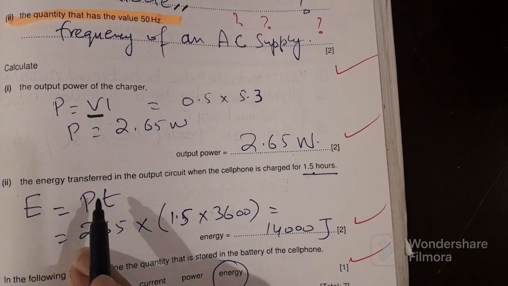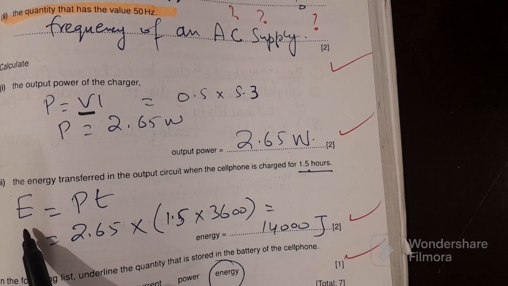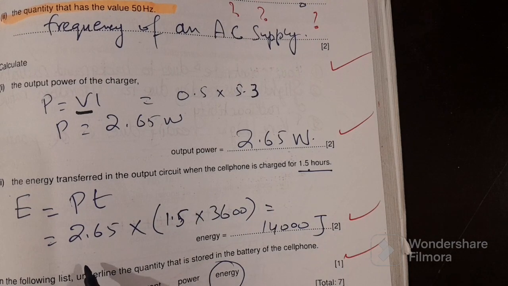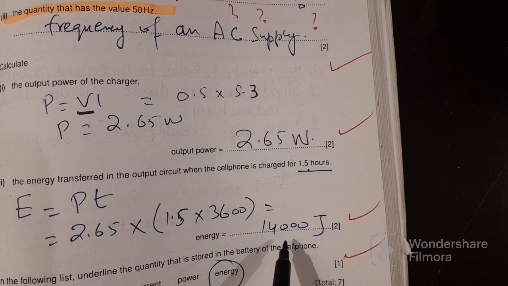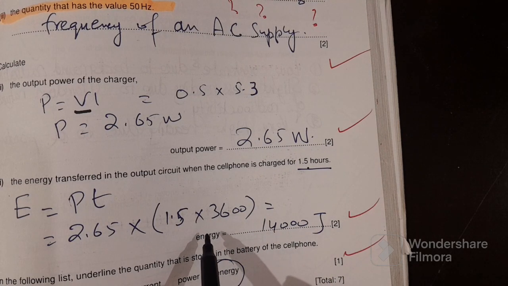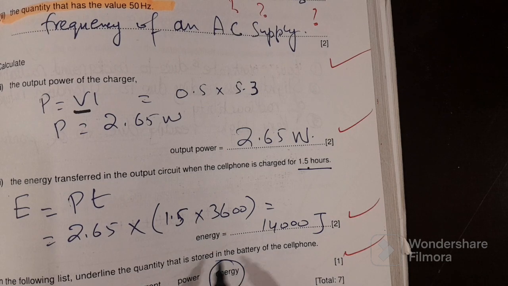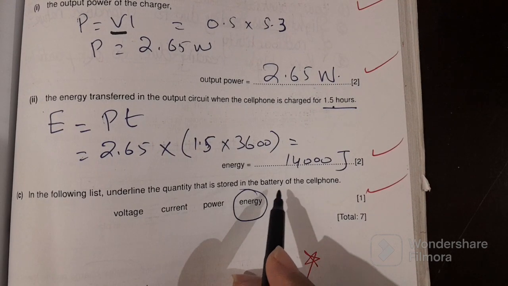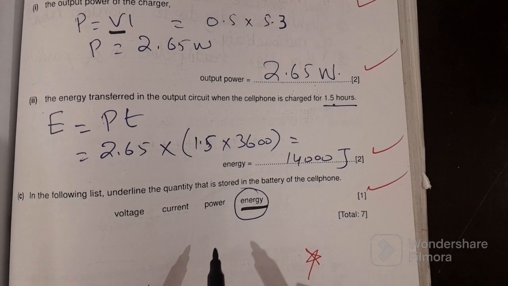Part 2 states: the energy transferred in the output circuit when the cell phone is charged for 1.5 hours. So energy is equal to power times time. The power is 2.65 and the time is 1.5, so 2.65 multiplied by 1.5 multiplied by 3600, which is about 14,000 joules, because we converted 1.5 hours by multiplying by 3600. So this is how we will calculate the energy transfer. Now part C states: from the following list, underline the quantity that is stored in the battery of the cell phone. So the quantity that is stored is the energy. So this will be the final answer for part C.